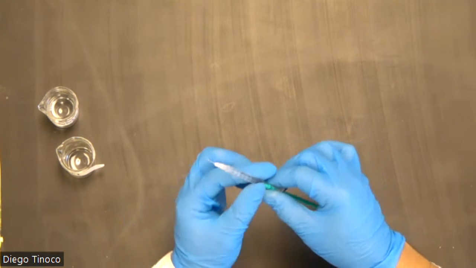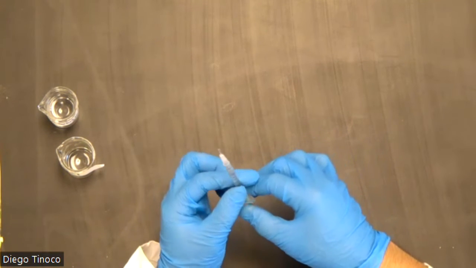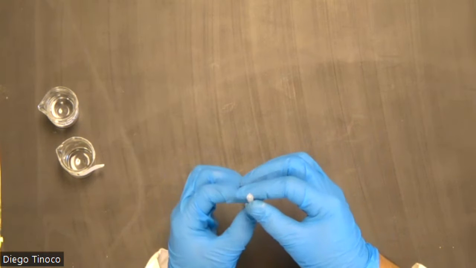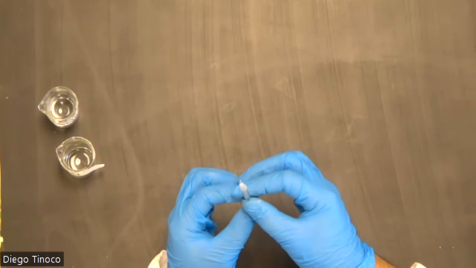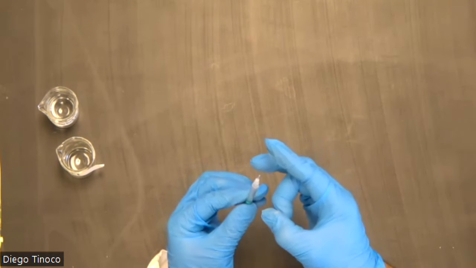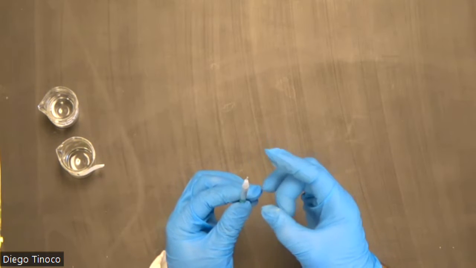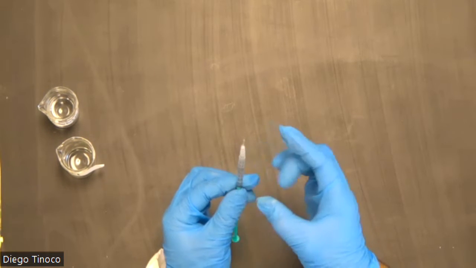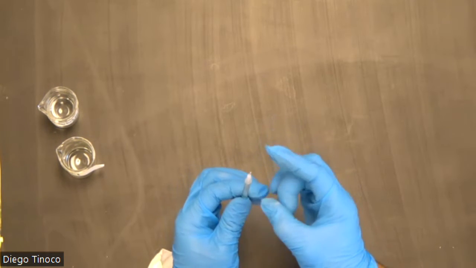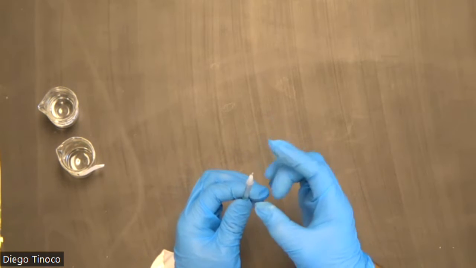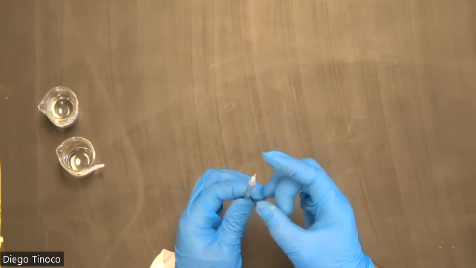For you to be able to get rid of all the air pockets, you're going to invert your micro burette and gently tap on the side like so. Once you've done that, all of the air bubbles should go to the tip of your micro burette.